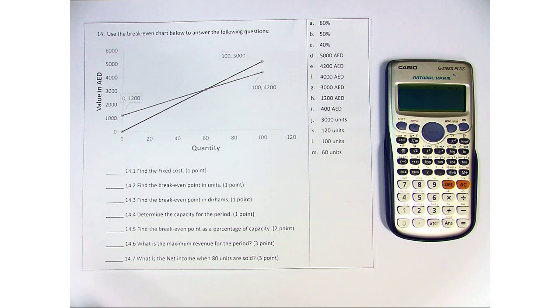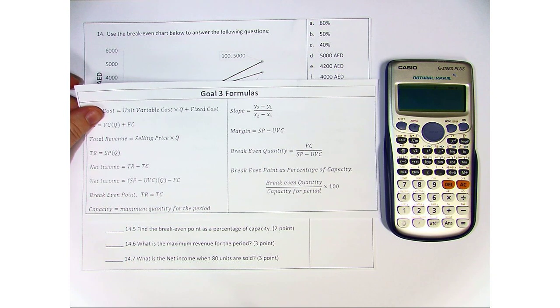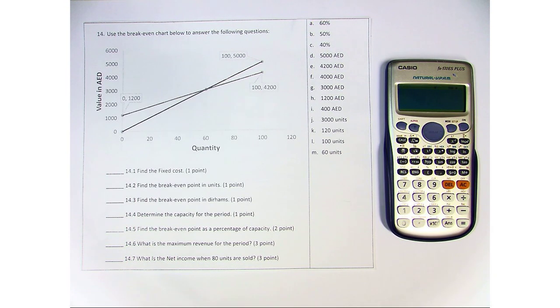Okay, so looking at this, number 14, once again we're going to be looking at goal 3. Now we have the goal 3 formulas that we can reference back to when we need them, but they don't fit all on one page. So we'll go step by step. When you have a graph like this, the main thing you need to do is identify all the parts before you actually begin the calculations.